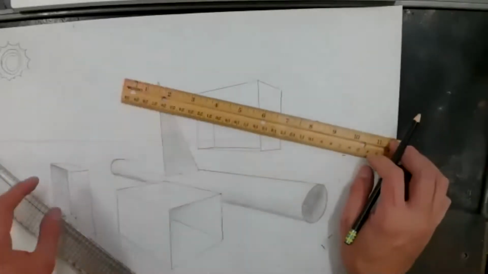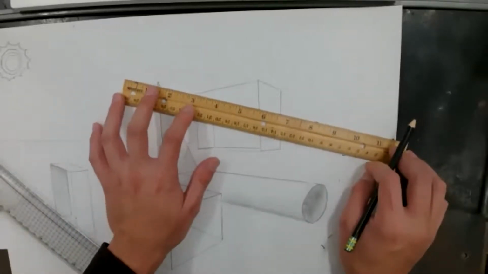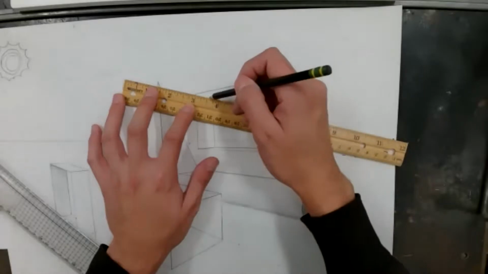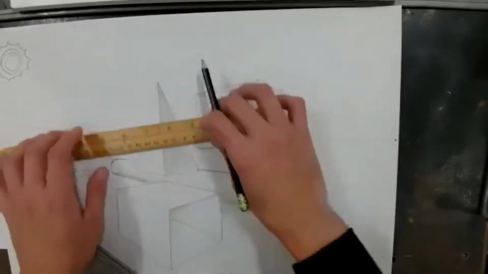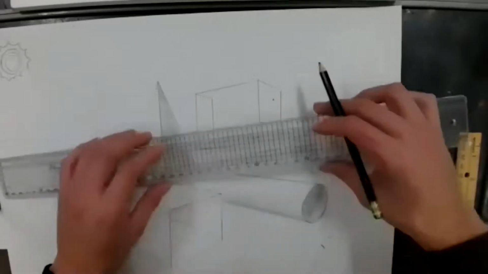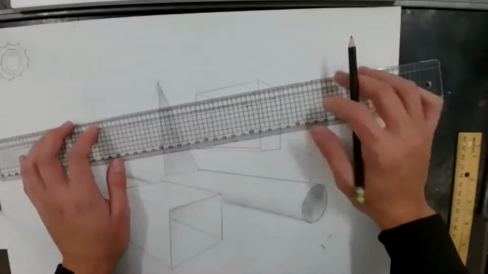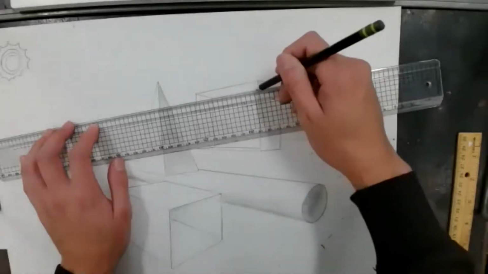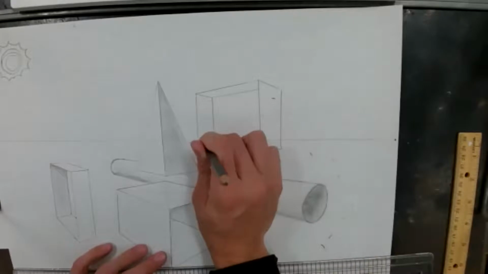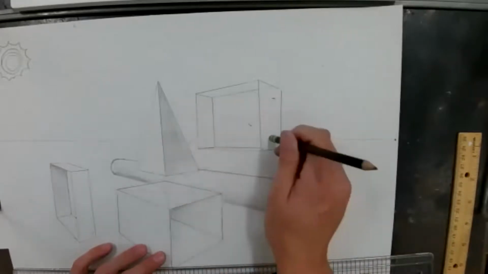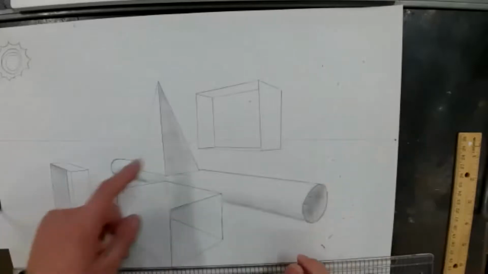So I want to make another one like this one. So I am opening it up. And there you go. Now erase some lines, the horizon. And you see now it's open again.